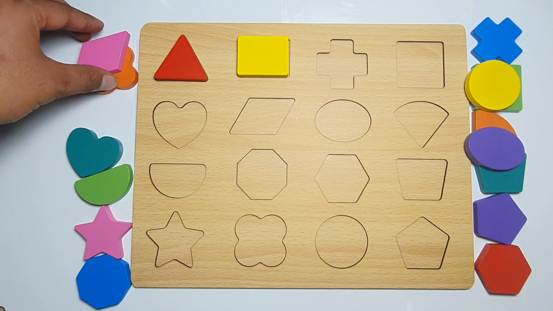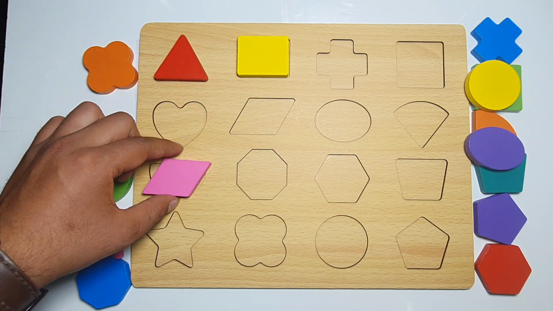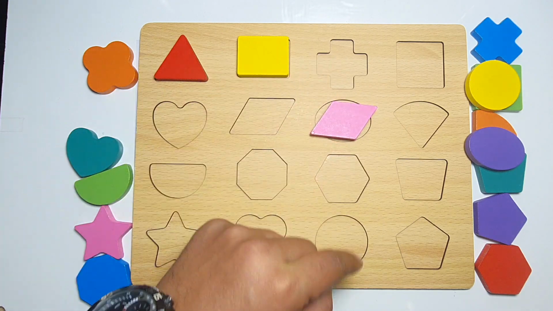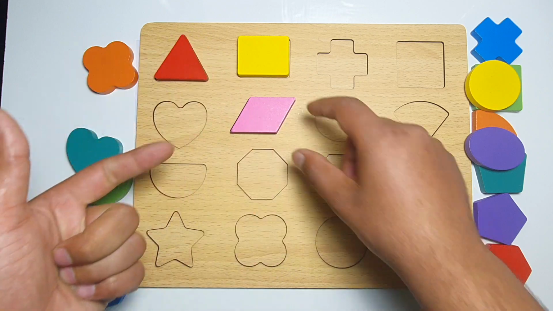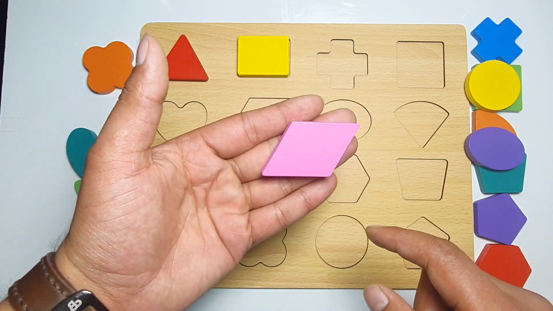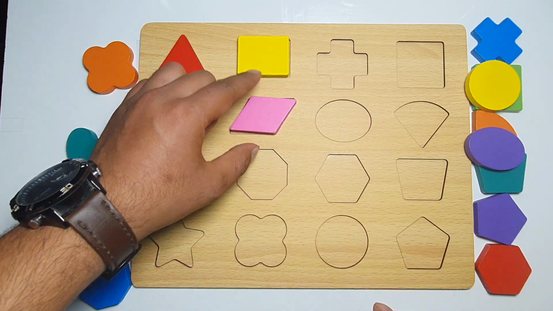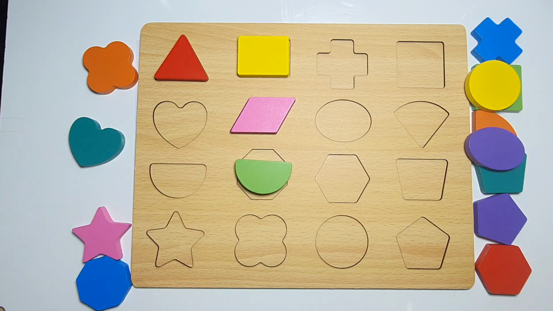Oh wow, is it fit here? No, no, no. Yes, this is parallelogram. This is pink parallelogram. Parallelogram fits here. Yes. Oh wow.